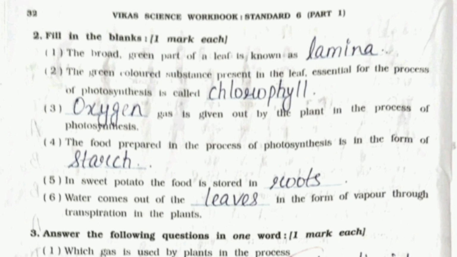Second, the green colored substance present in the leaf essential for the process of photosynthesis is called chlorophyll. Third, oxygen gas is given out by the plant in the process of photosynthesis. Fourth, the food prepared in the process of photosynthesis is in the form of starch. Fifth, in sweet potato, the food is stored in roots. Sixth, water comes out of the leaves in the form of vapor through transpiration in the plants.